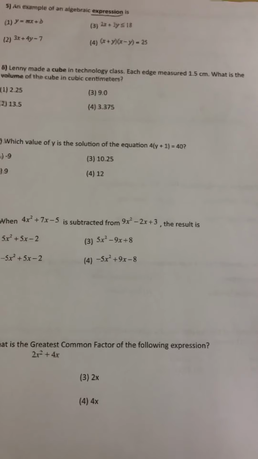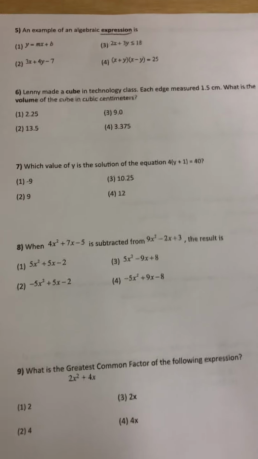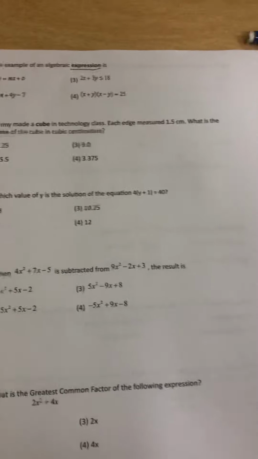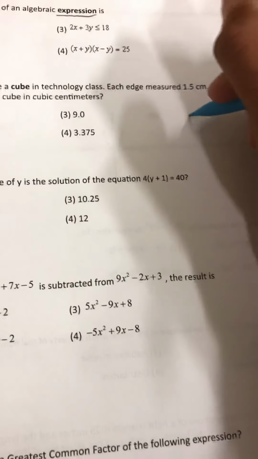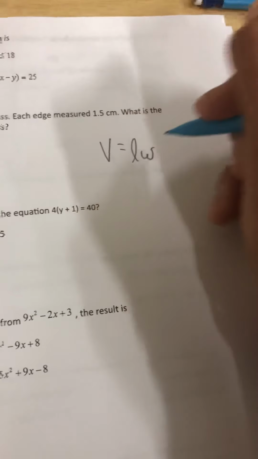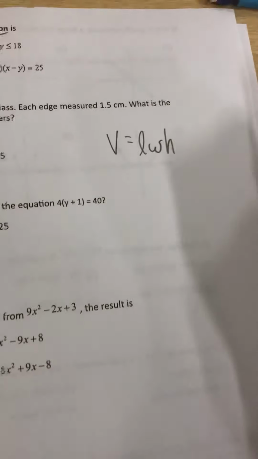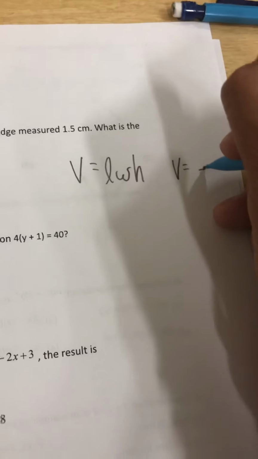The next part right here, so we're looking for the volume of a cube. So the volume, we're talking about a cube, which is a three-dimensional square. Volume is equal to length times width times height. You can also use, in this, edge cubed.